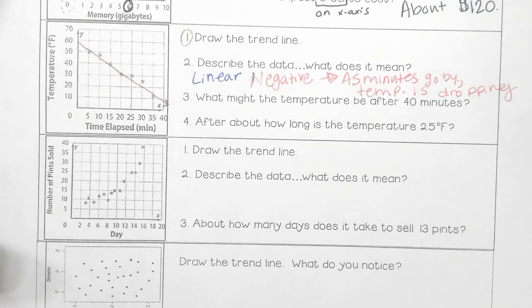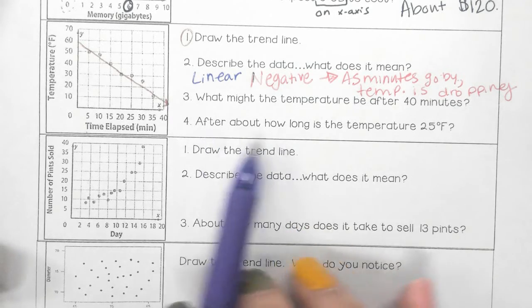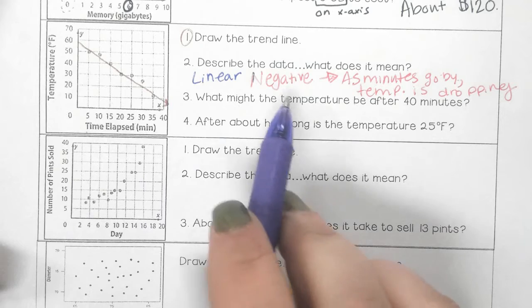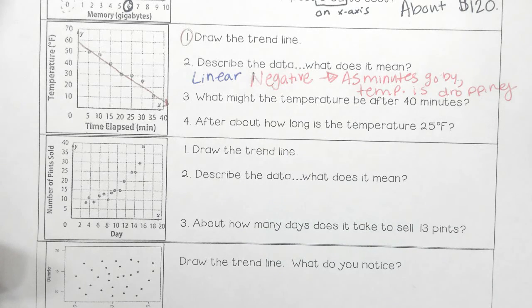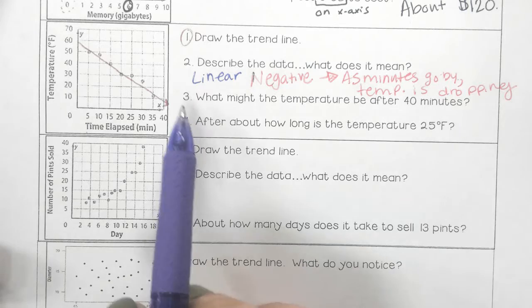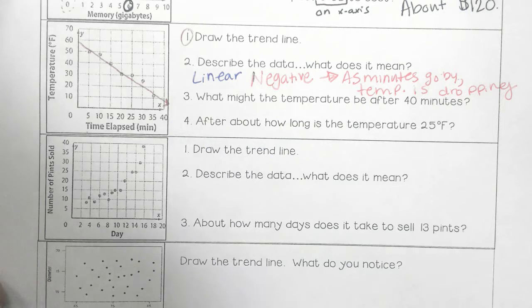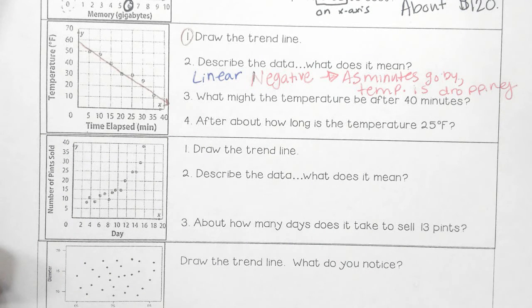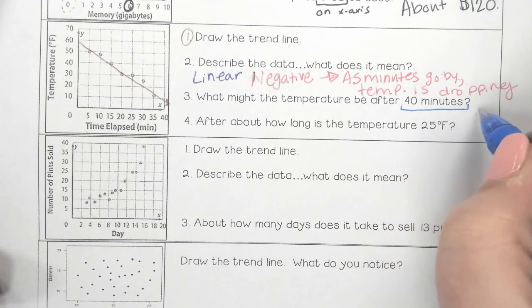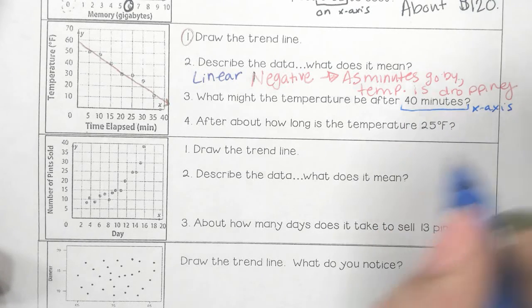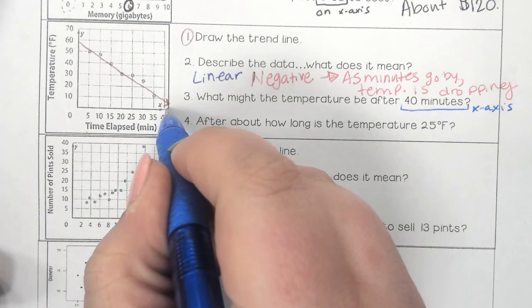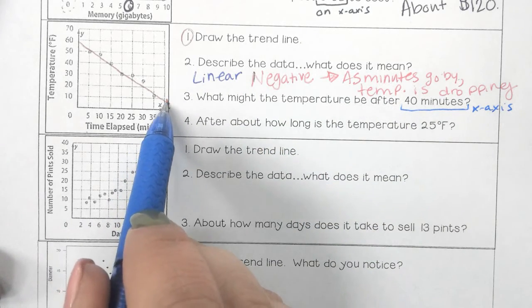The next two questions are really just asking us to make a prediction that's a little more specific instead of just describing what's happening in that scenario. So we are going to look at what might the temperature be if we have waited 40 minutes, or let 40 minutes pass by. So 40 minutes can be found on the x-axis. So we're going to find 40 on the x-axis, and we're going to look at where 40 meets our trend line.